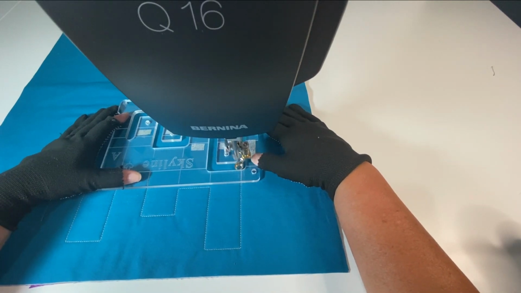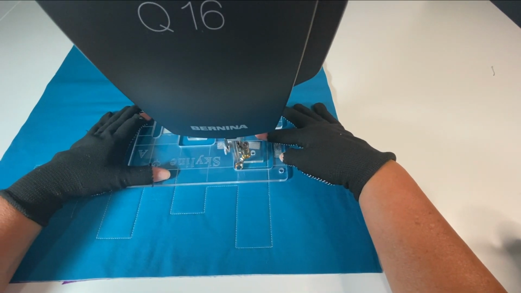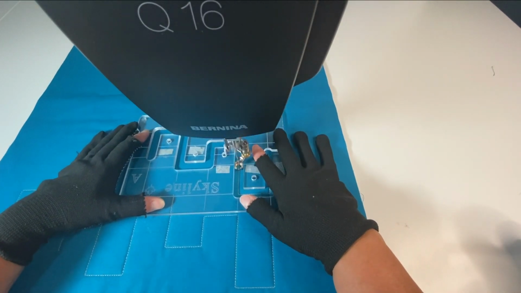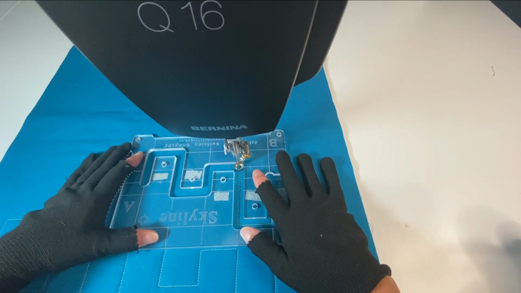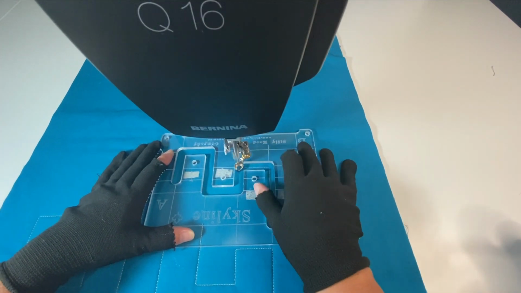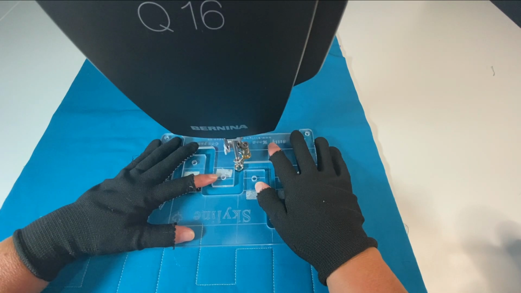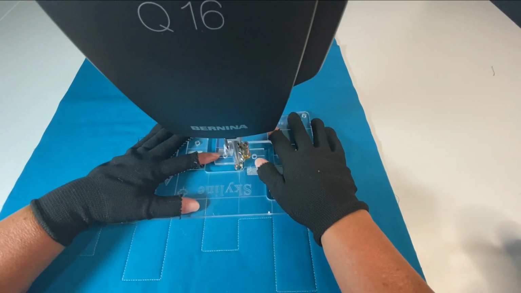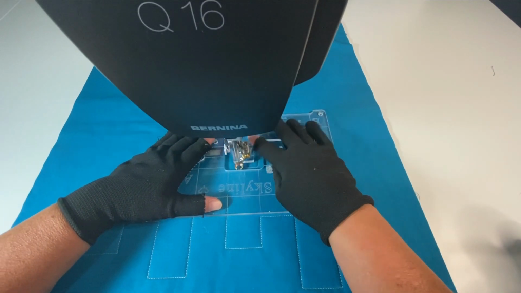When I get to the bottom, I'm just going to go and stitch my design again. And again, you want to move your hands so that you're stitching, holding the ruler down the best that you can.